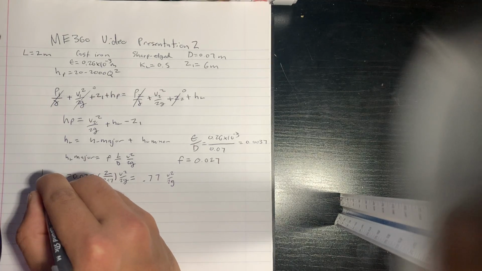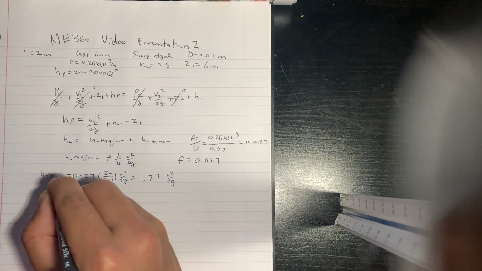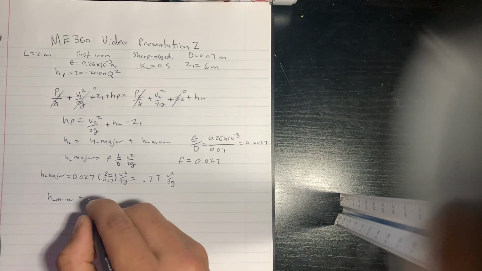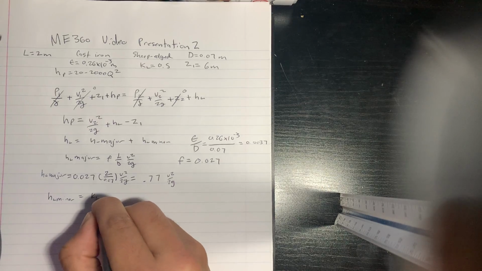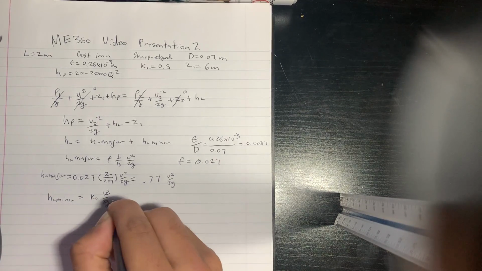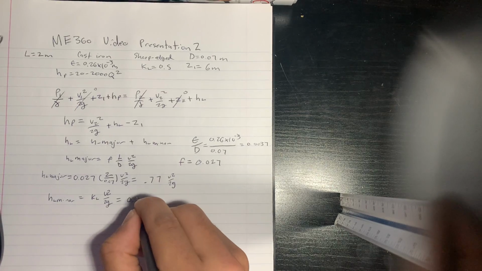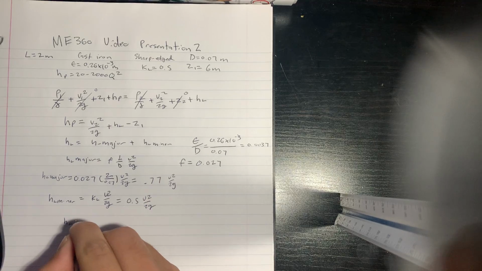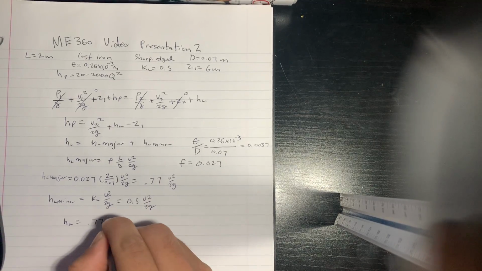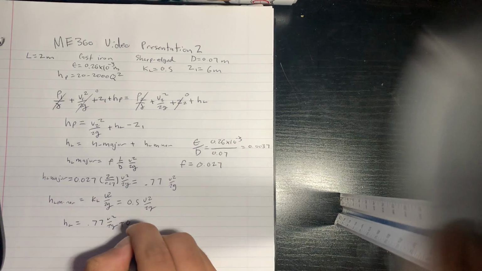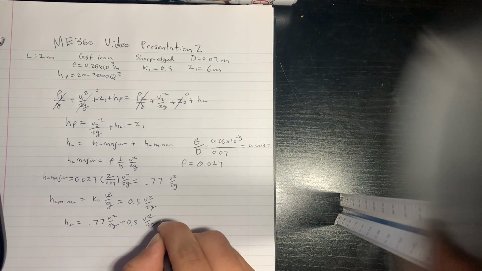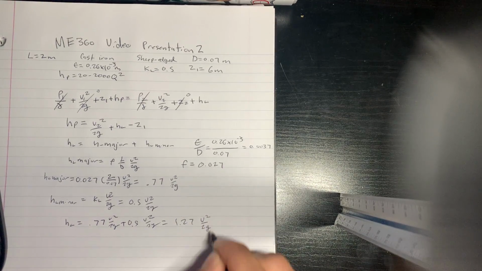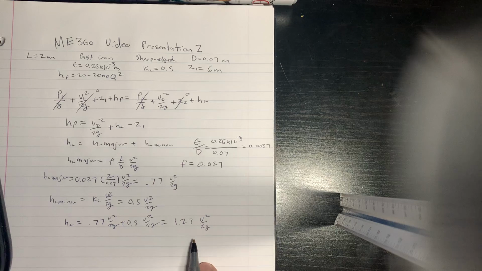And that's our major. Then we have head loss minor, which is KL V squared over 2g. So plugging that in, we know our KL value is 0.5, so we have simply 0.5 V squared over 2g. And when we add these together, we get our head loss. So that's 0.77 V squared over 2g plus 0.5 V squared over 2g. That gives us 1.27. All right, now we have our head loss.